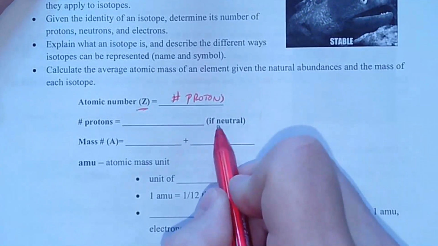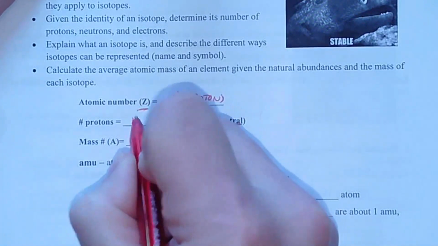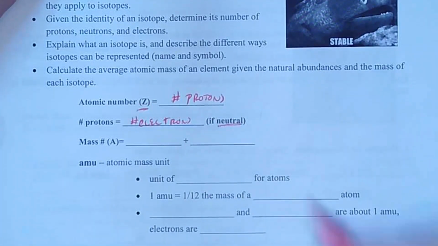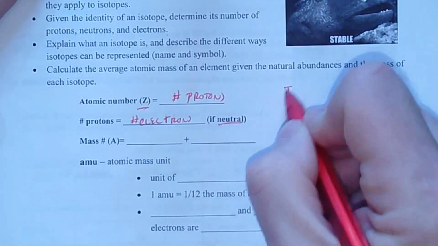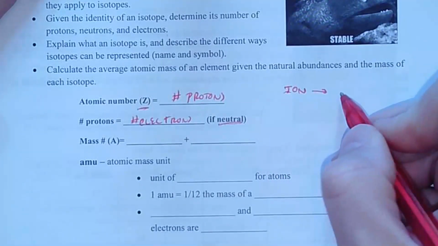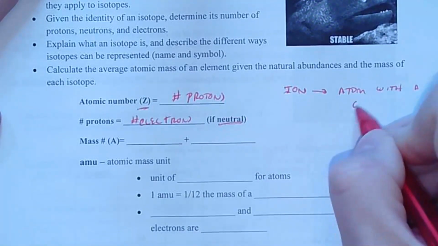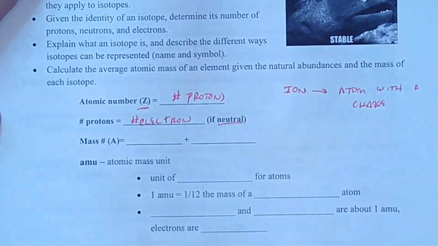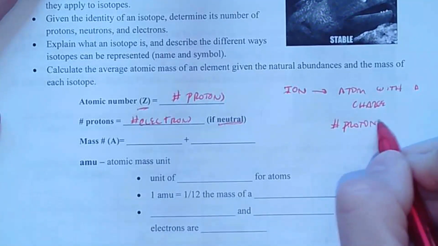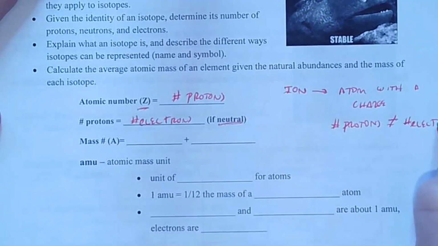And we're talking about neutral atoms. So in a neutral atom, the number of protons and the number of electrons are equal. Okay, that's a neutral atom. And right, we may have mentioned them before, an ion just happens to be an atom with a charge. And what that means is that the number of protons is not equal to the number of electrons in an ion.